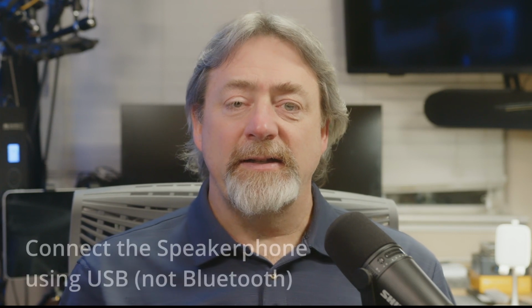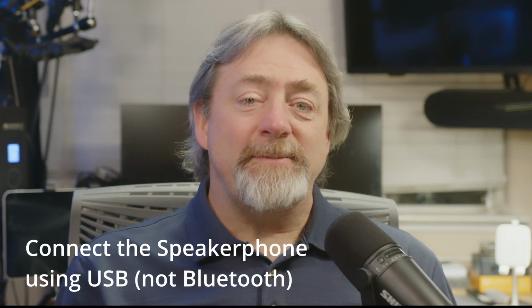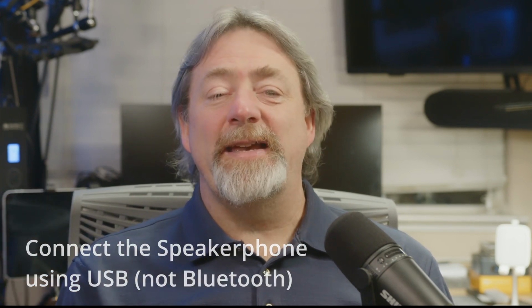Now, when it comes to any kind of speakerphone, there's a good chance you're going to pick up more room noise if your microphone is further away from your mouth. So I recommend moving it around to find that balance between ease of use and access and good audio quality. And the one big thing with these speakerphones, connect using the USB cable, not Bluetooth.